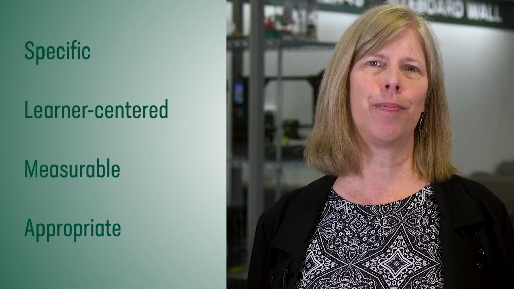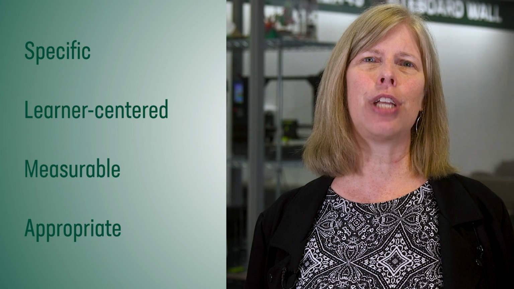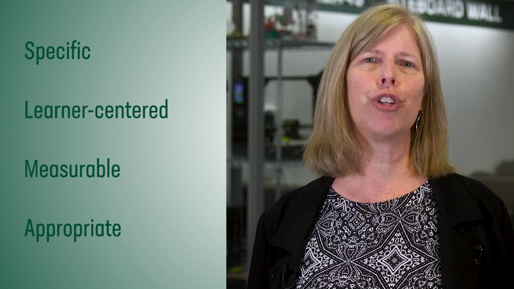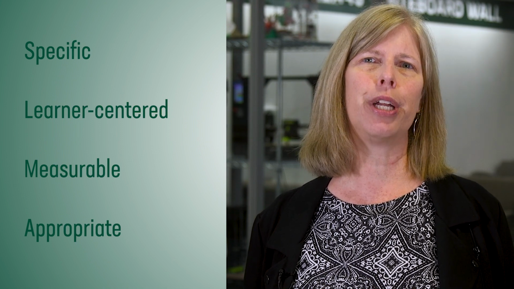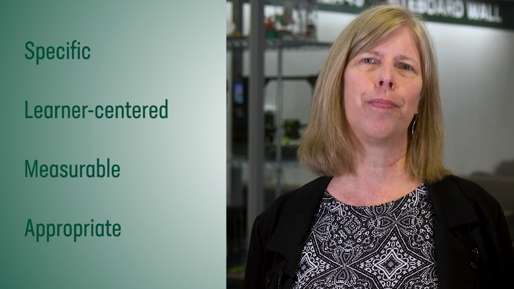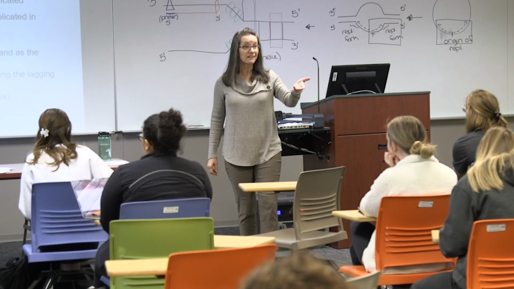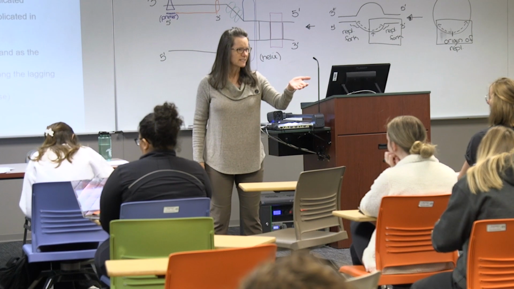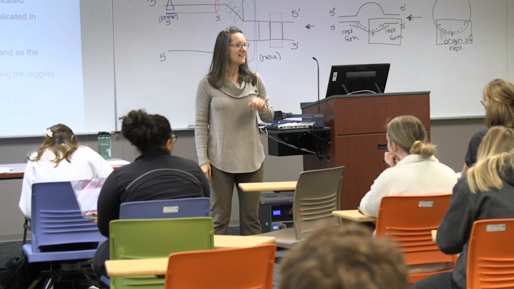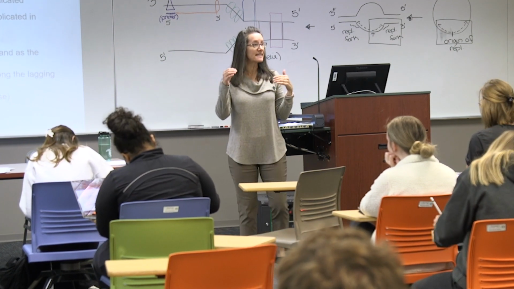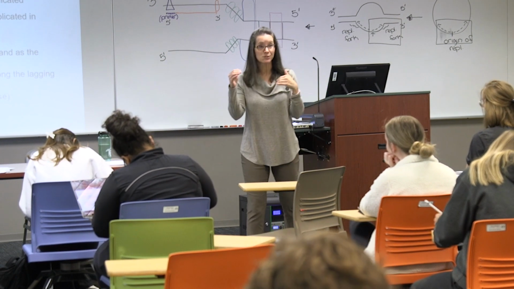This means that student learning outcomes should emphasize the skills and knowledge that are most important to learn in the course or program, just like a thesis statement summarizes a paper's main ideas, and not every idea. It also means that each outcome should be specific, learner-centered, measurable, and appropriate to the course level or program. An outcome should focus on one specific task or action that students will be able to do that is observable and that takes into consideration where they are in their academic career.